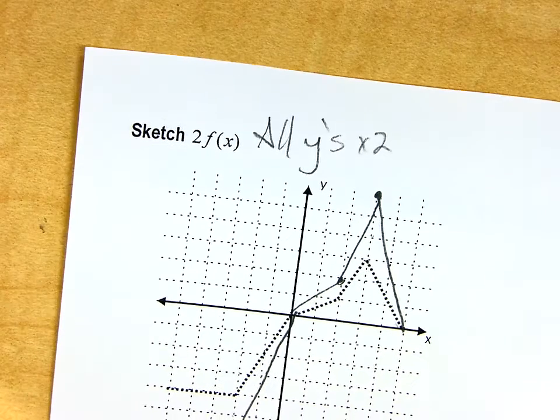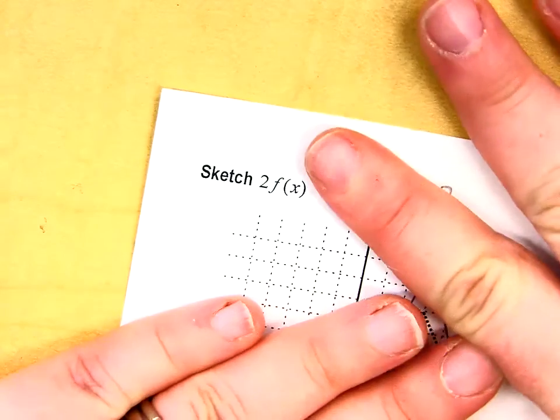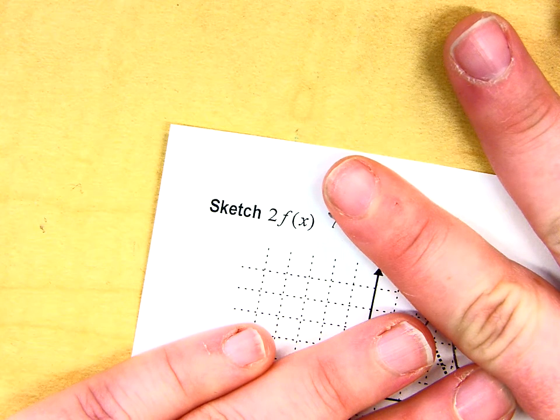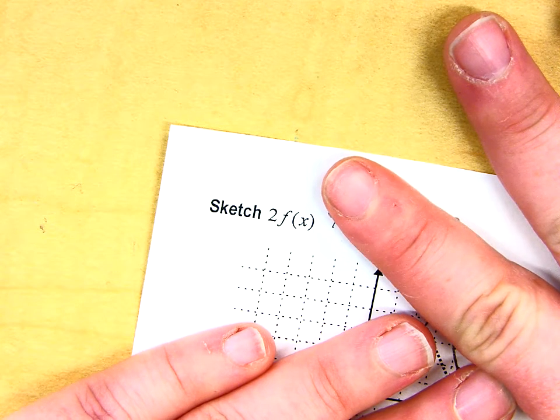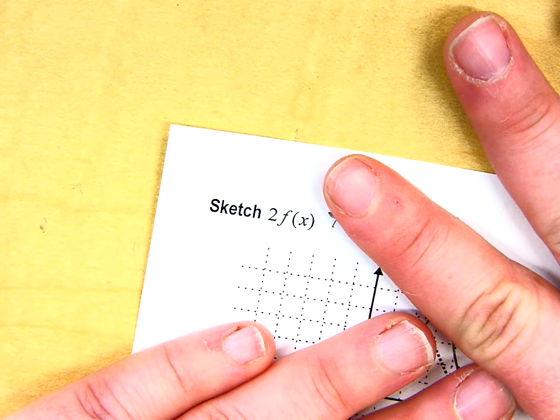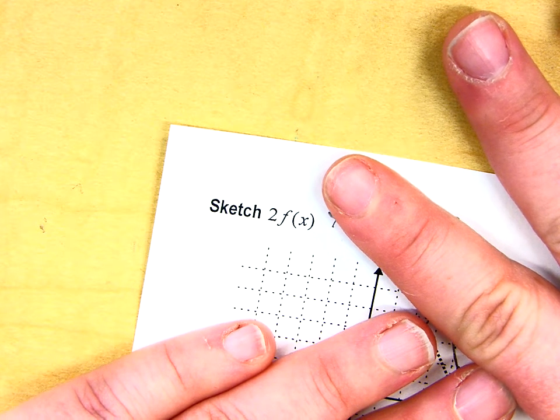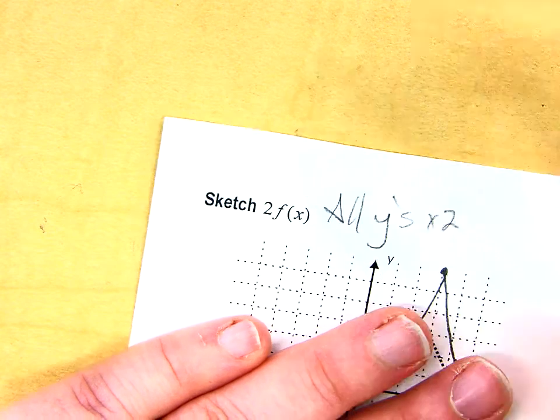First one here, 2 times f of x, like that. What does that tell me I'm going to do to the whole graph? Go ahead, Melissa. Yeah, so all my y values are now going to be multiplied by 2. So if I was at 1 comma 1, now I'm at 1 comma 2, right? So the effect is that it stretches this graph up taller than it was, right?